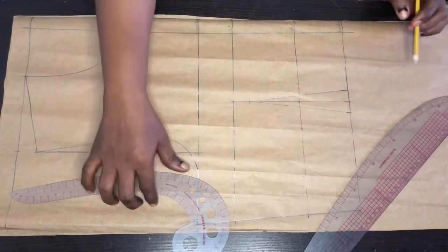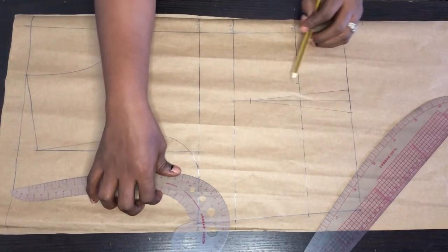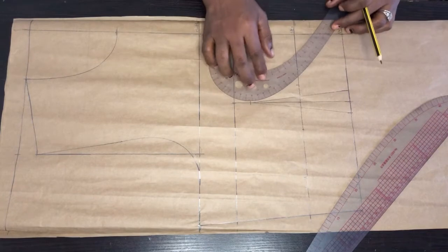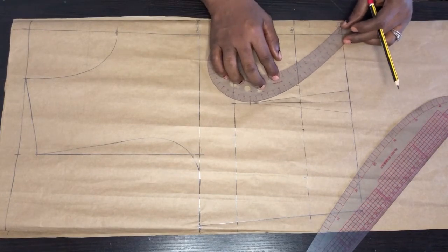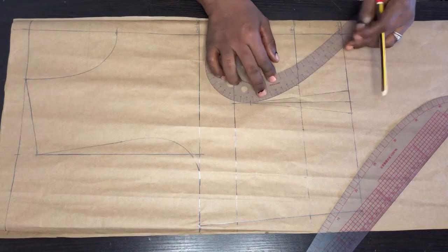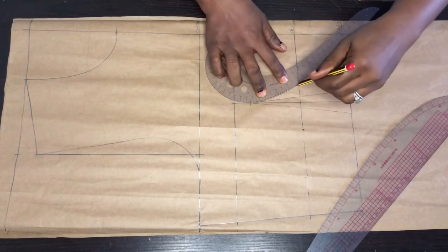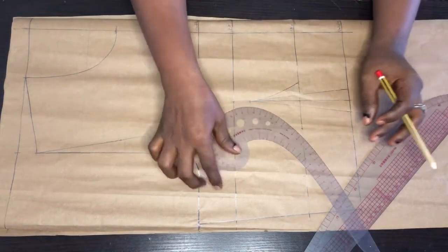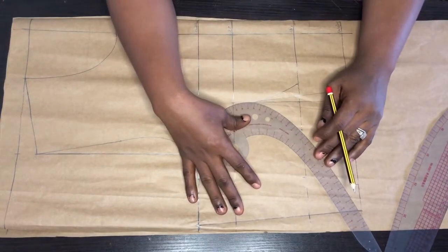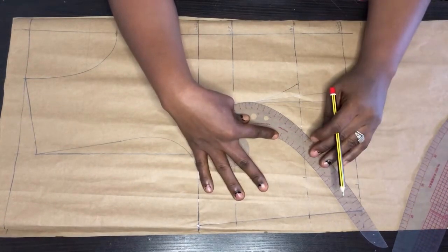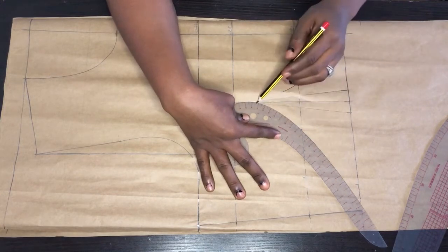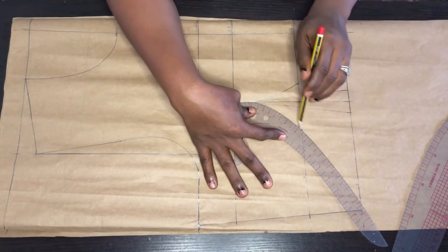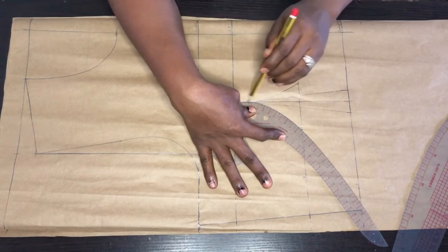Now you have to connect this dart leg to this dart line here. So let's do that. Okay, I'm placing my curve now. You place your curve like this, then you mark, you bring it to the other side like this, and you mark. I'm trying to place my curve very well to get the perfect curve.